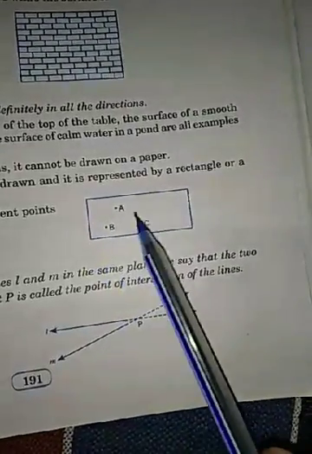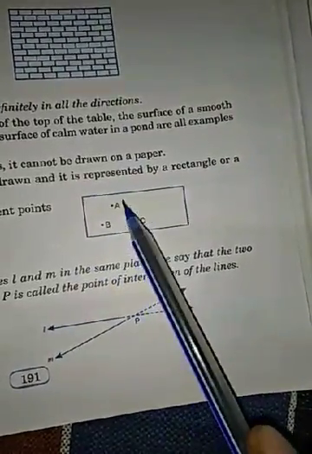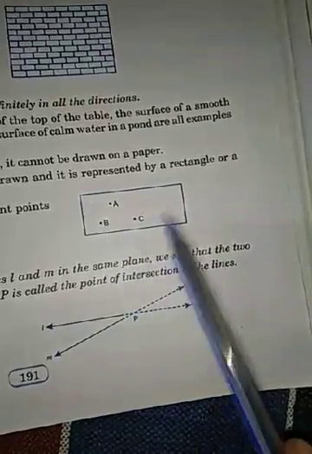A plane is named by taking different points on it which are not on the same line. In this given figure, there are points A, B, and C. These three points are not on the same line.